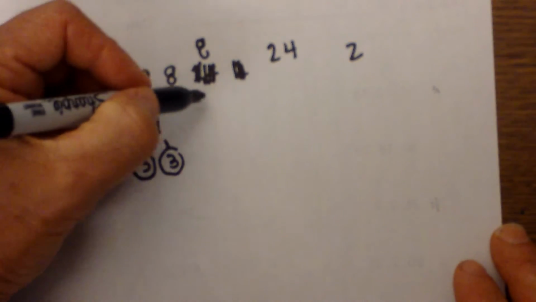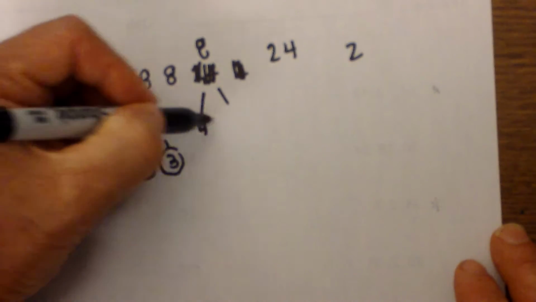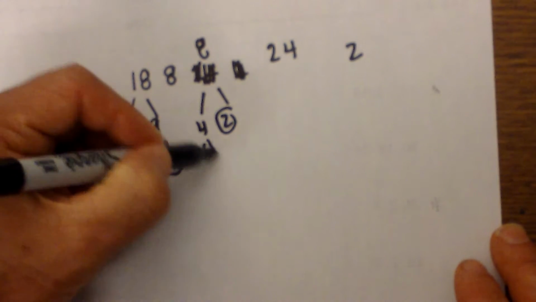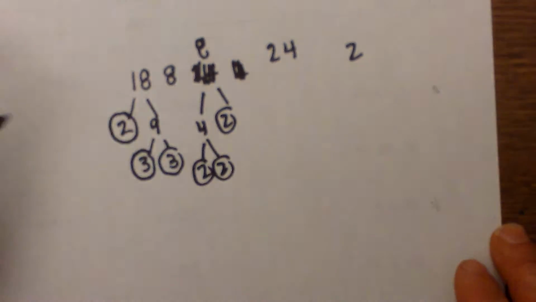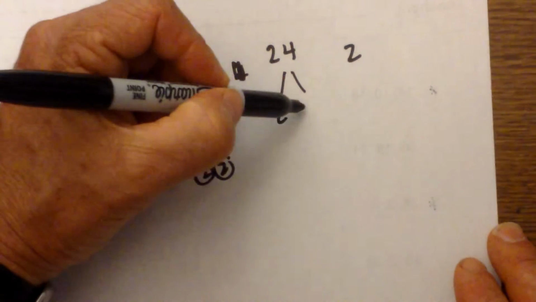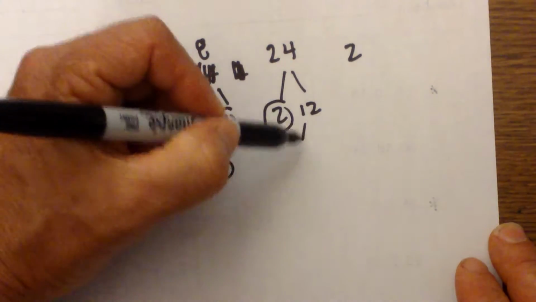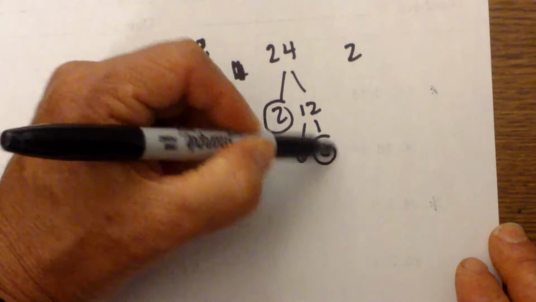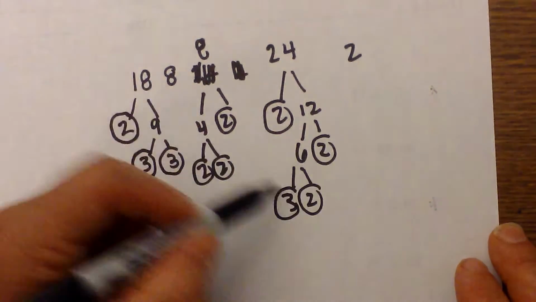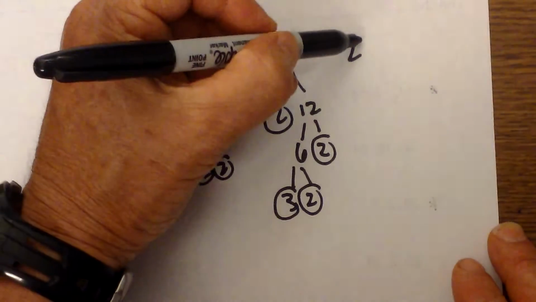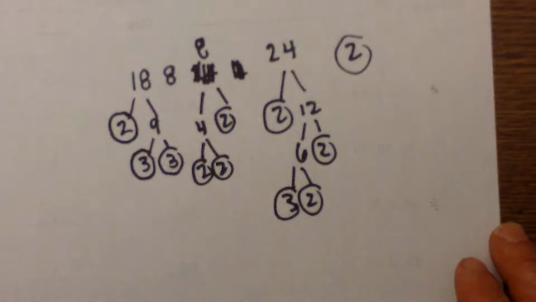So now let's go 8. 8 is 4 times 2. I'll circle my prime, and 4 is 2 times 2, and they are both prime. Now 24, we'll go 2 times 12. 2 is prime. 6 times 2, 2 is prime, and then 3 times 2, and they are both prime. In just a second, you'll see why it's important to circle the prime numbers. And obviously, 2 is prime.